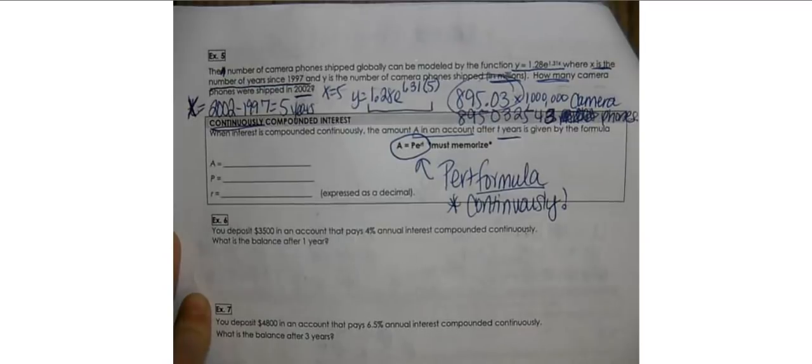And we use the PERT formula whenever you see the very, very important and special word called continuously. If you do not see the word continuously, you do not get to use the PERT formula. You'll have to come up with something else.